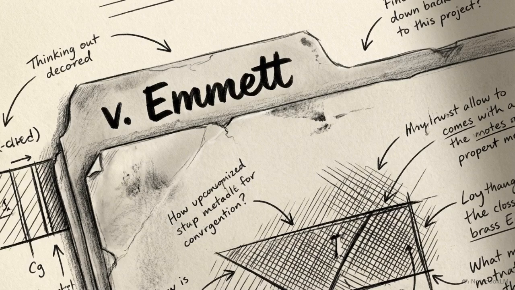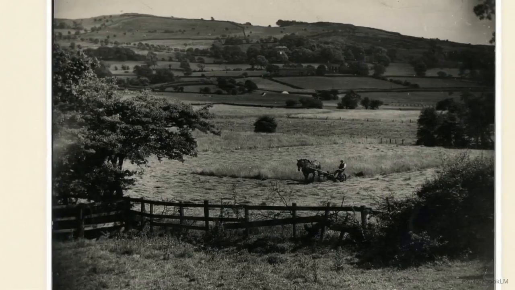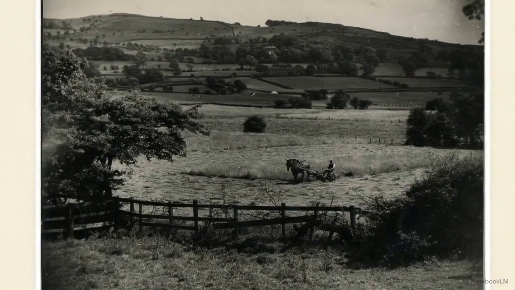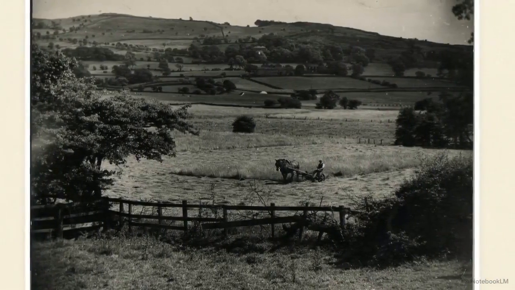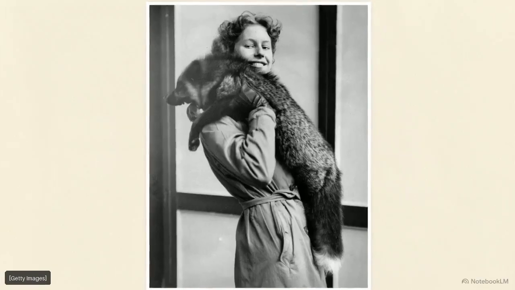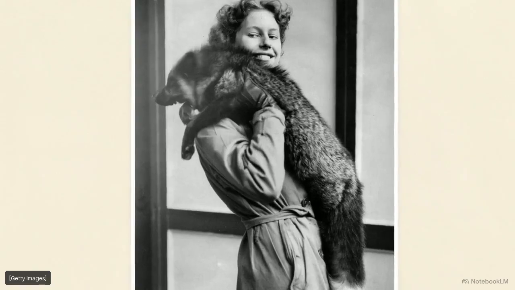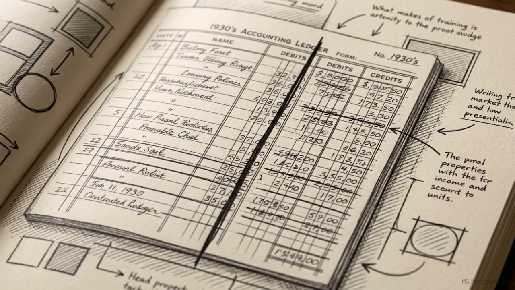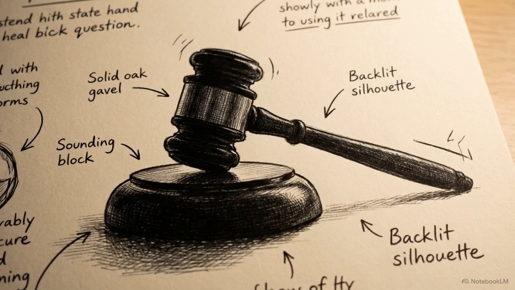a man named Emmett. The conflict started when Emmett, a neighboring landowner, intentionally and maliciously fired guns near the property boundary to disrupt the farm's daily operations. The severe noise from the gunfire terrified the foxes. As a direct result, they stopped breeding, causing a significant economic loss to their livelihood. This scenario presents a classic legal problem.